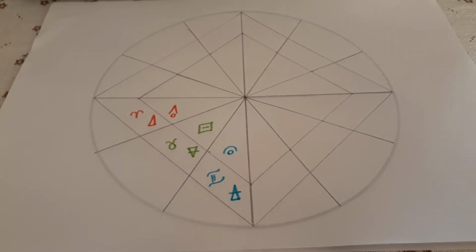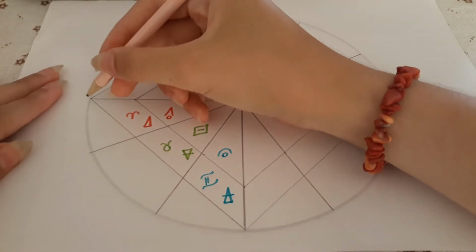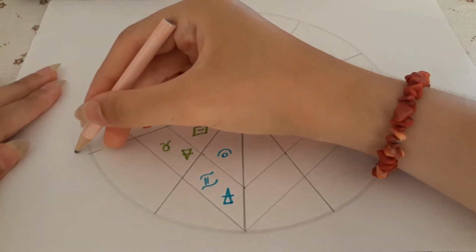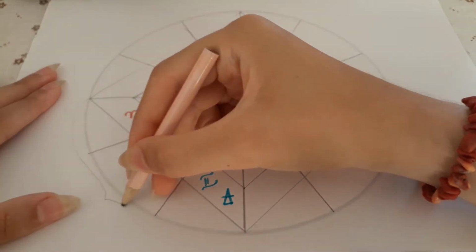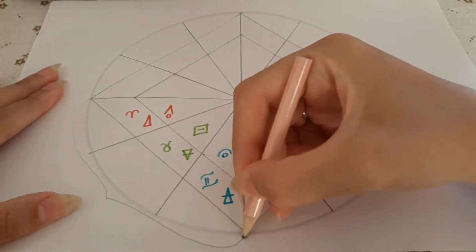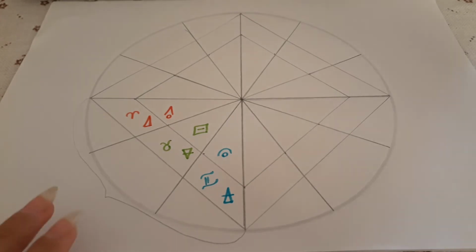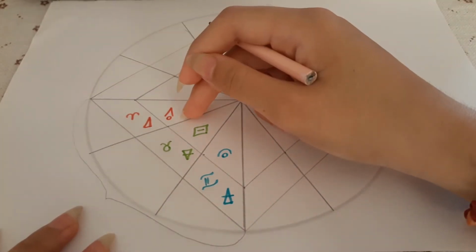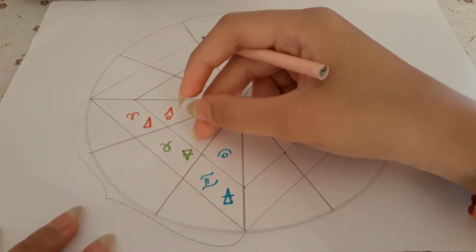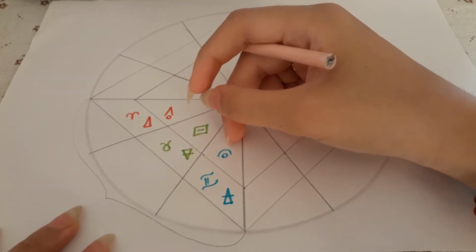But sticking with the seasons as they are in the northern hemisphere, which is where the tropical astrology was formed, this is spring. So we'll have it like this. Starts with fire. It's nurtured by earth and it's changed by air.